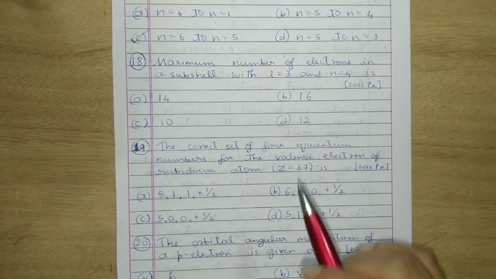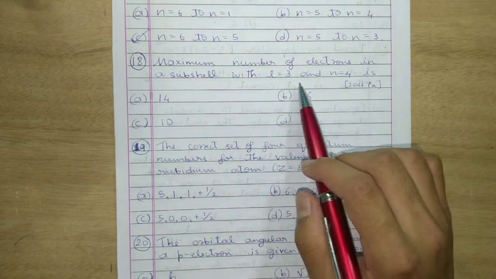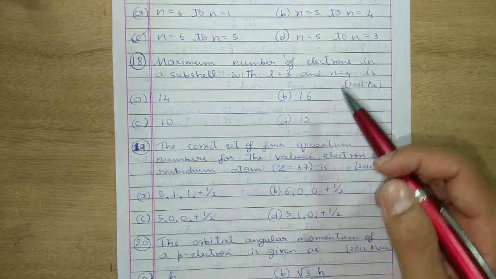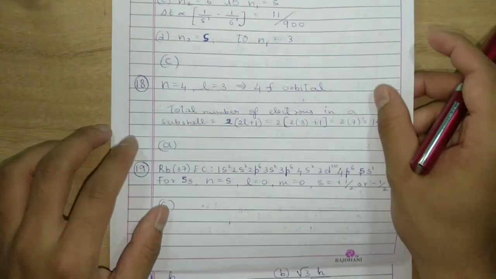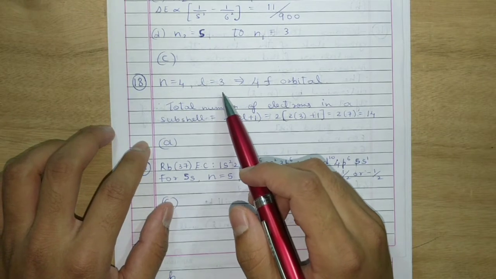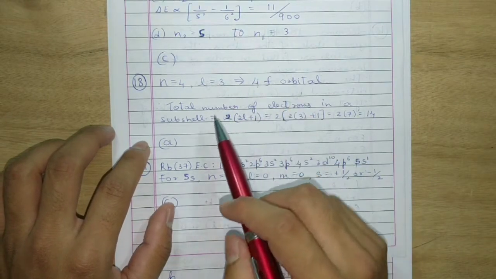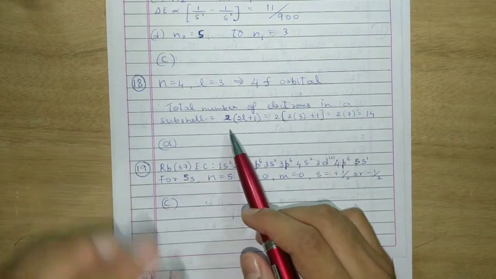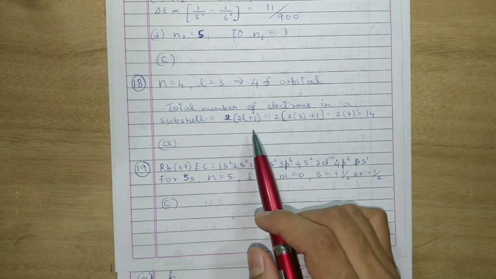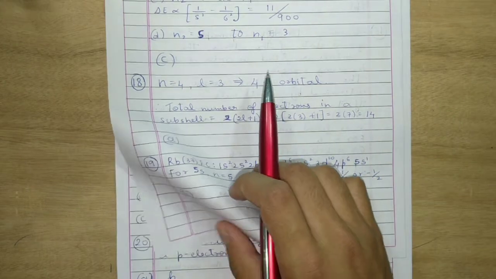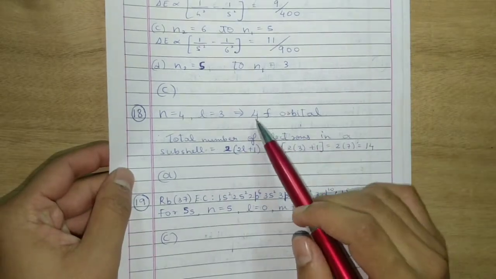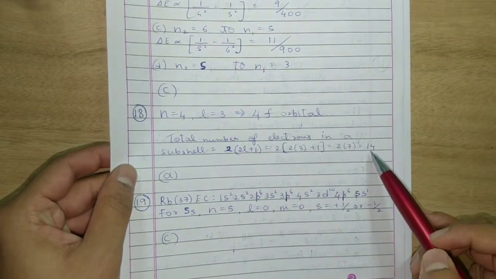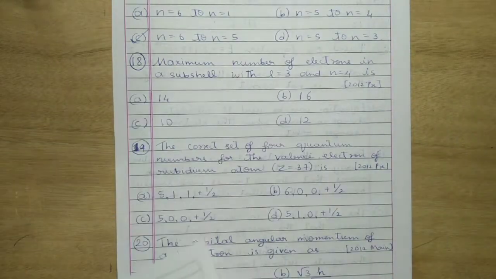Question 18. Maximum number of electrons in a subshell with L is equal to 3 and n is equal to 4 is. If n is 4 and L is 3, this is the 4f orbital. The total number of electrons in a subshell is given by 2 into (2L plus 1). Then we have 14. Or else we can just remember that the f orbital always contains 14 electrons maximum.